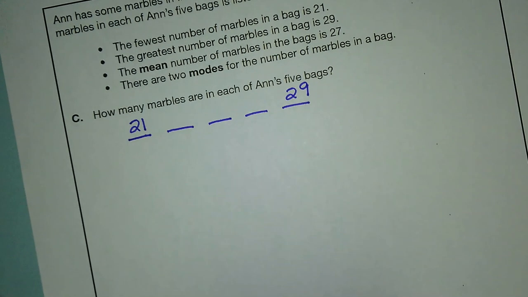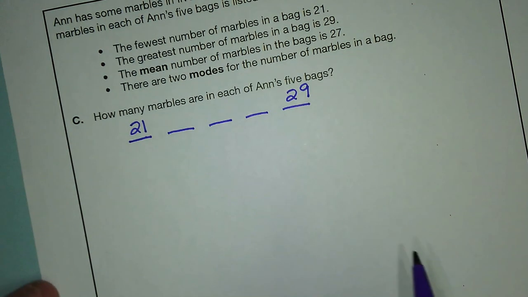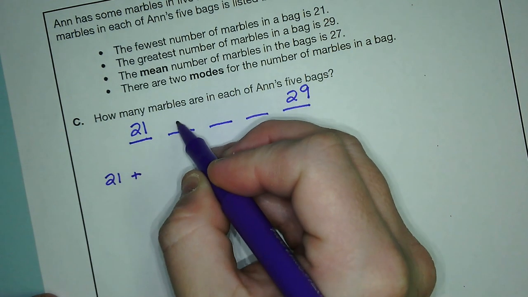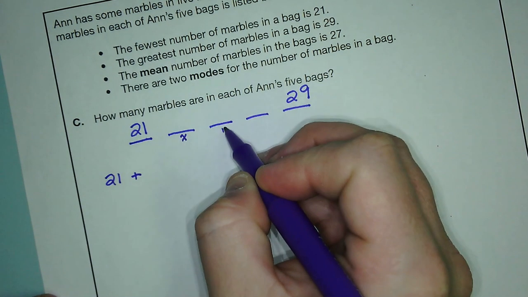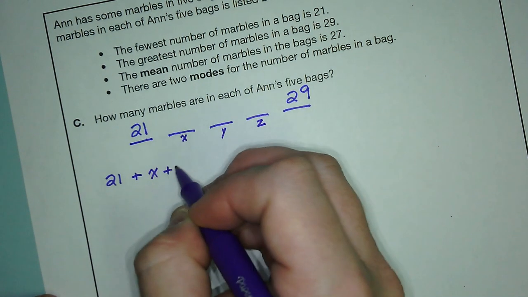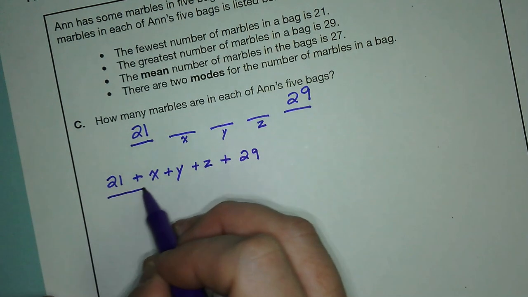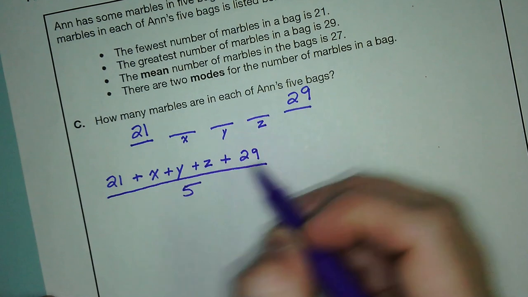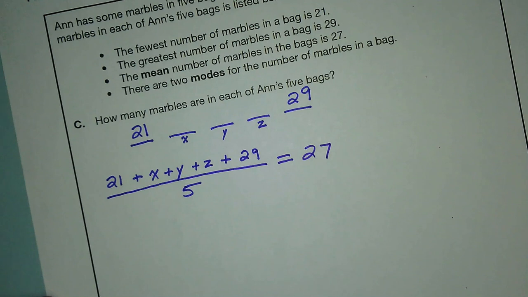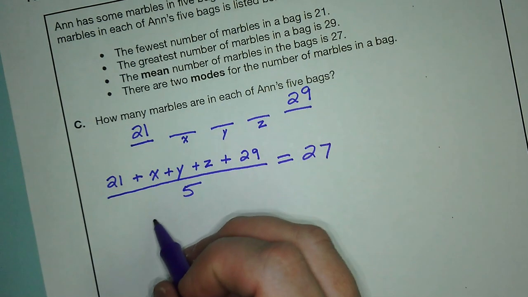Using the fact that the mean is 27, doesn't that mean you would do 21 plus, let's call these X, Y, and Z right now, 21 plus X plus Y plus Z plus 29, all divided by 5, that's supposed to equal 27. All right, so 21 plus 29, that's going to be 50?